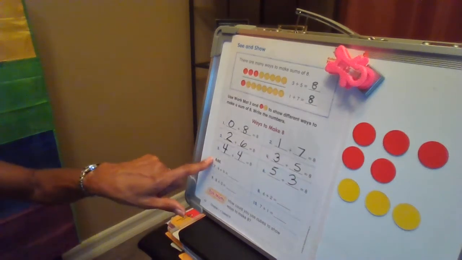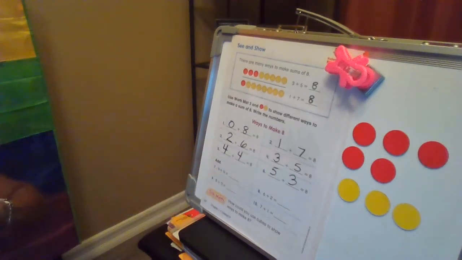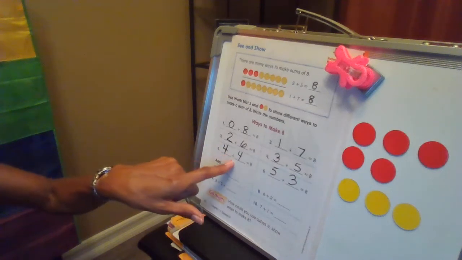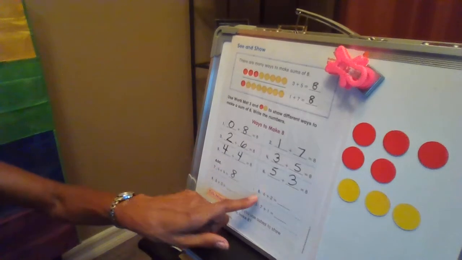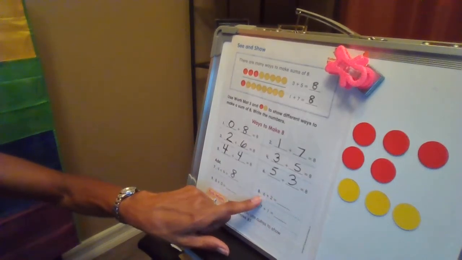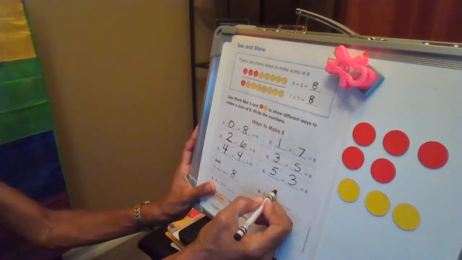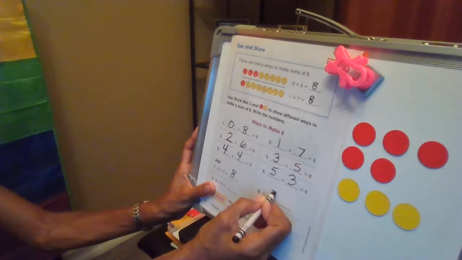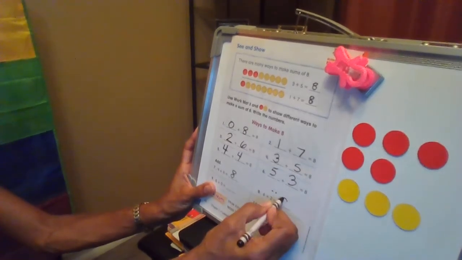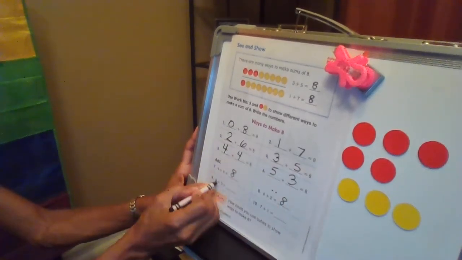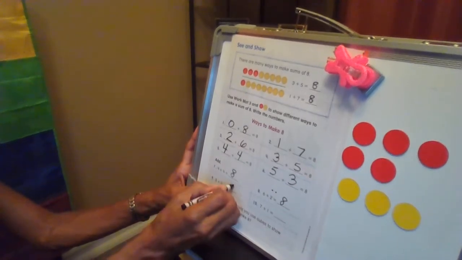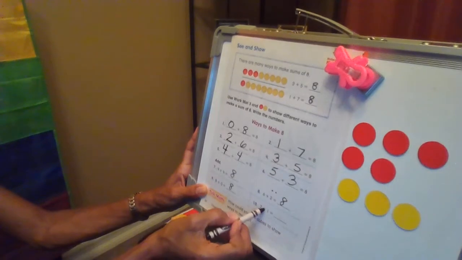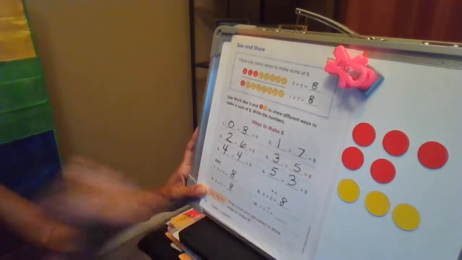Now we're just going to add 4 plus 4. That's a double. Here's your 4 plus 4, 8. 6 plus 2. Start with 6. I'm just going to count on. 6, 7, 8. 8 plus 0. 0 plus a number is that number. 7 plus 1 more, so you start with 7, 7, 8.